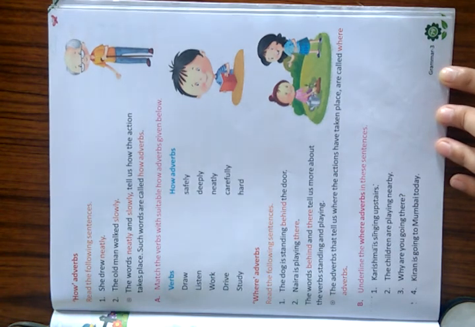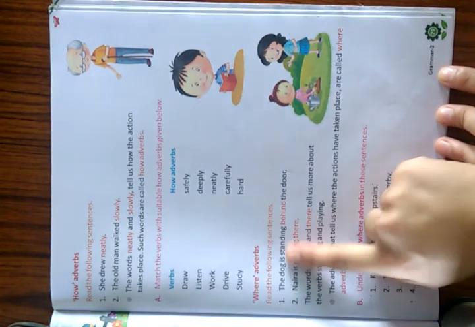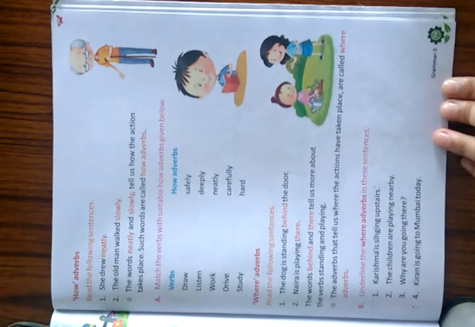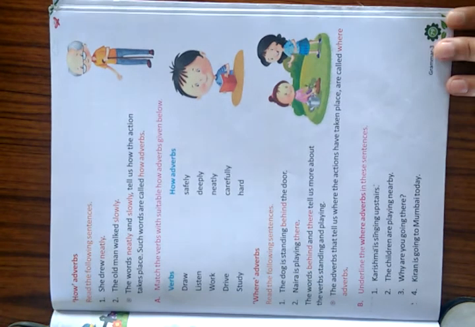So the words behind and there are telling us more about where the verbs standing and playing happen. You can see the dog is standing. Where? Behind. Naira is playing there. Where? There. I am showing the place. So you have to remember all the things. The adverbs that tell us where the actions have taken place are called where adverbs.